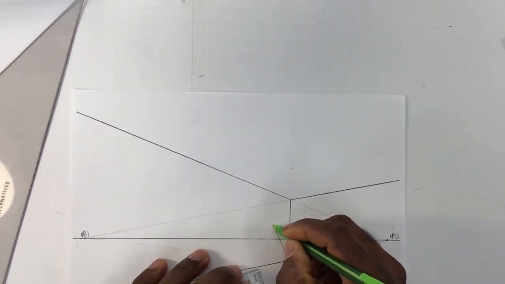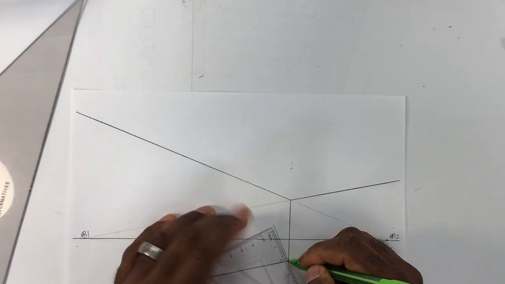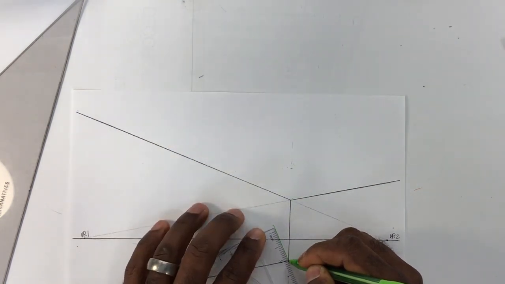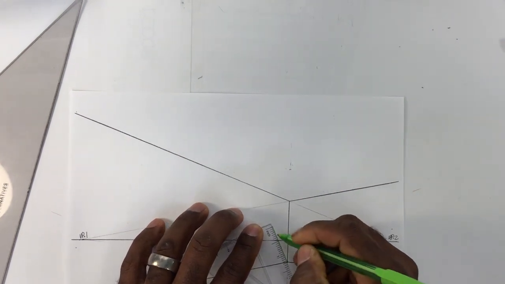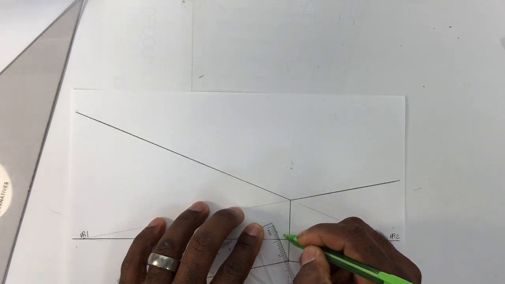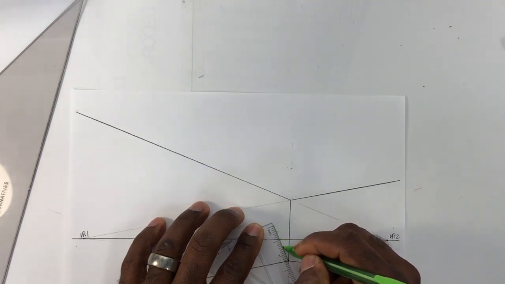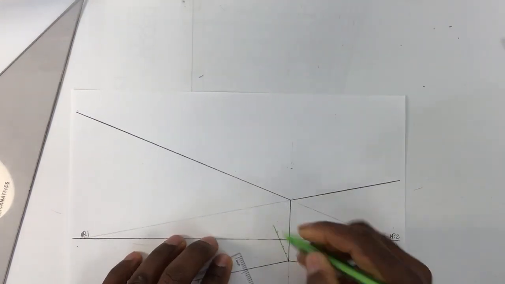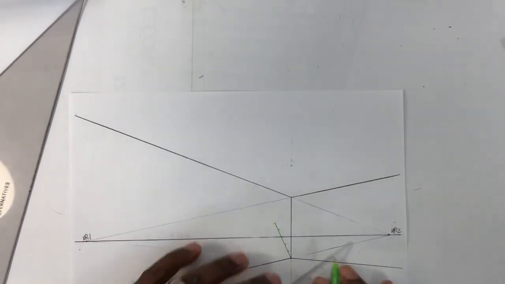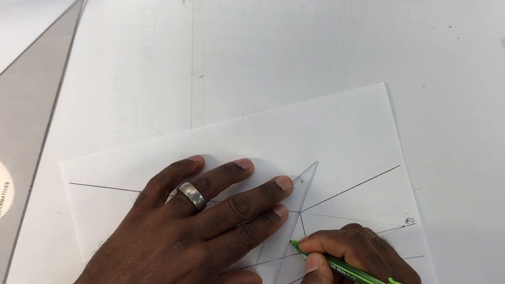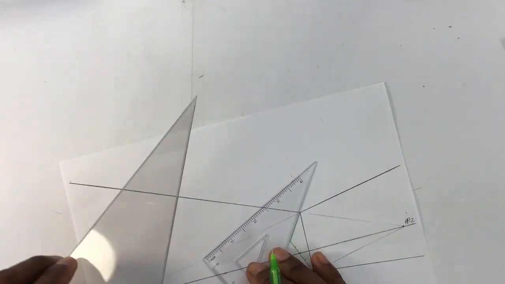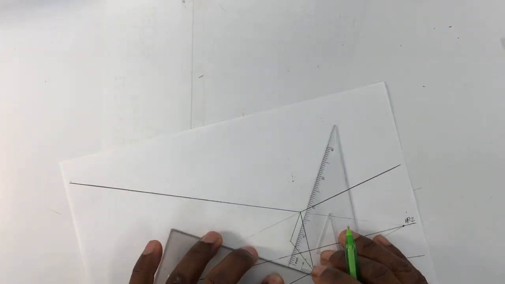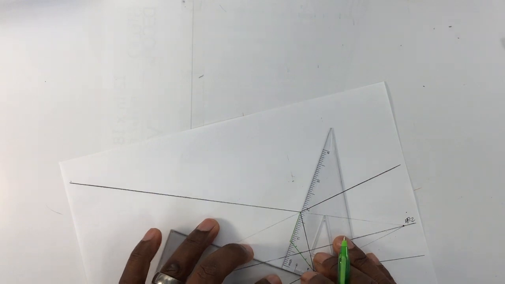Okay. And then, so there we go. Then I'll subdivide this. All right, so I'm not going to go with a whole lot of subdivisions, because if I go any smaller than that, it'll be hard to see. So there we go. And let me line that up.